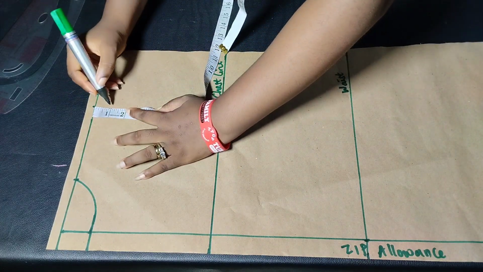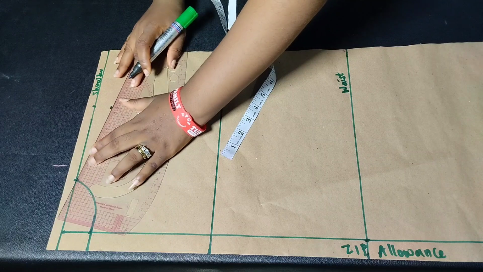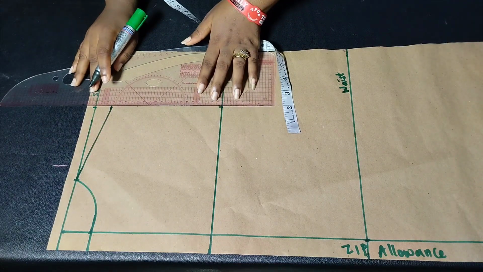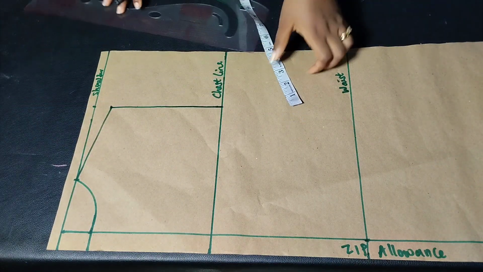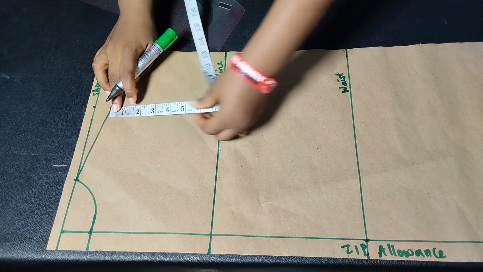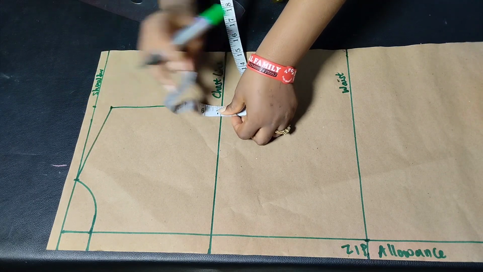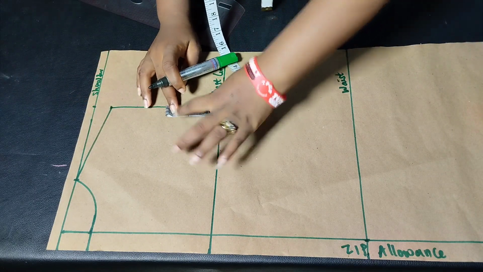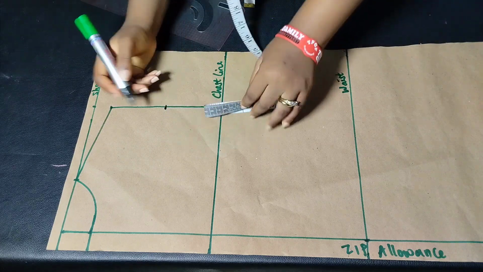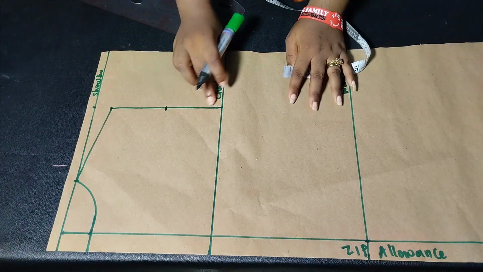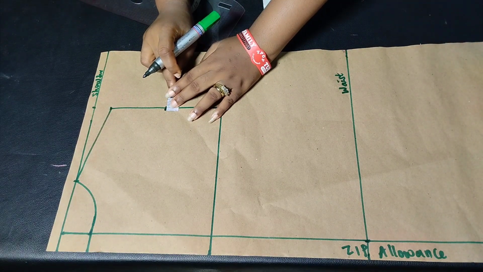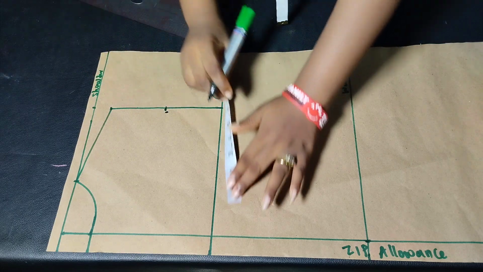I came down by 1 inch for my shoulder slope, which I am going to be slanting into my neckline, and then I am going to be rolling out a straight line like this. Next, I'll measure out what I have there on that line, divide it into 2, and make a mark right there.